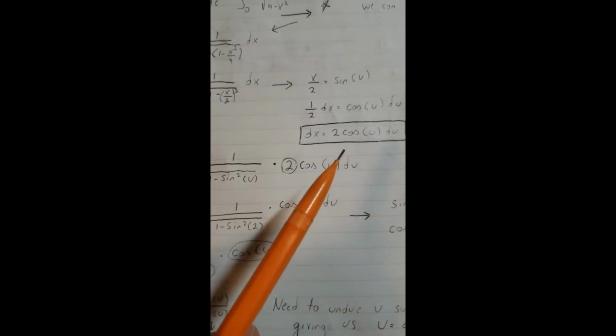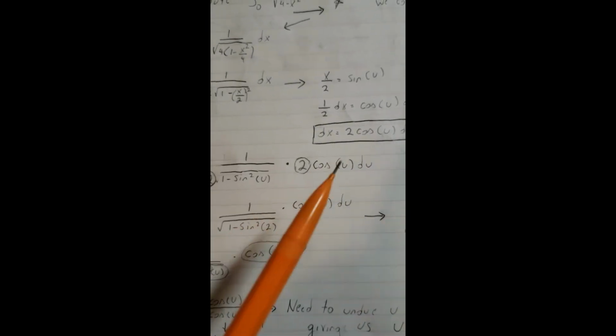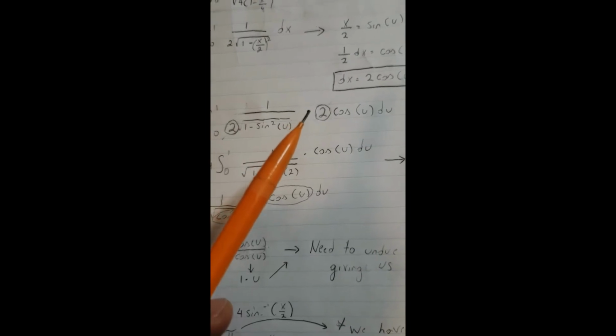So I multiplied this section from here, and I placed it right next to our original expression above. So now we can see that we have 1 over 2 multiplied by the square root of 1 minus sine squared u multiplied by 2 cosine u du.